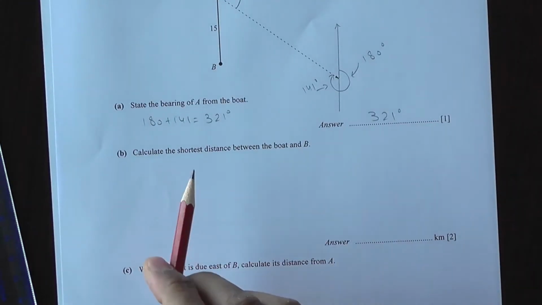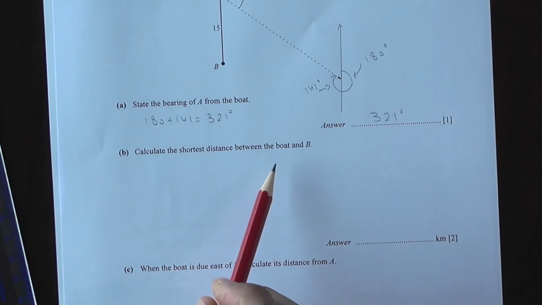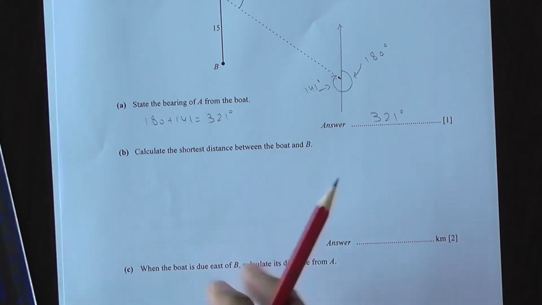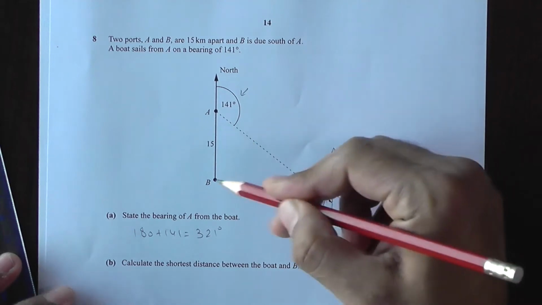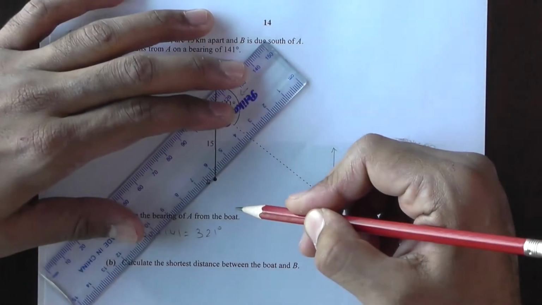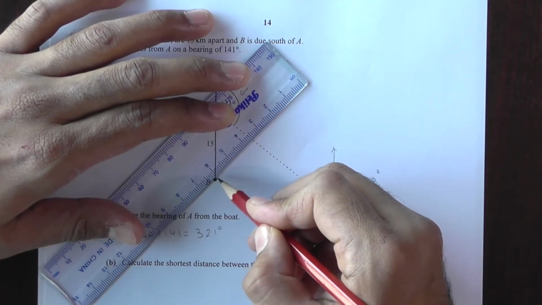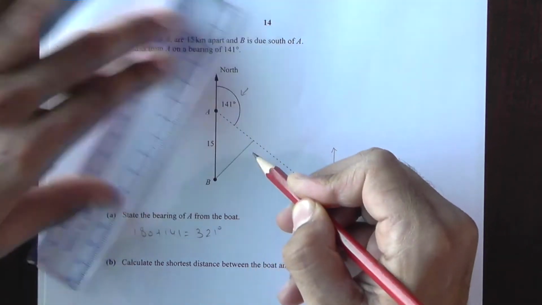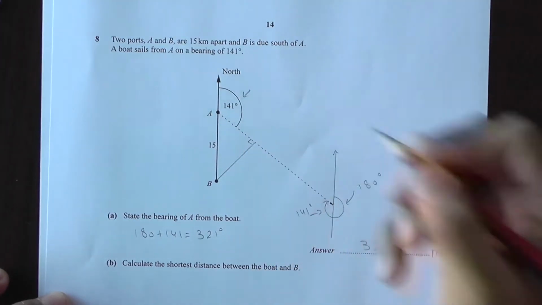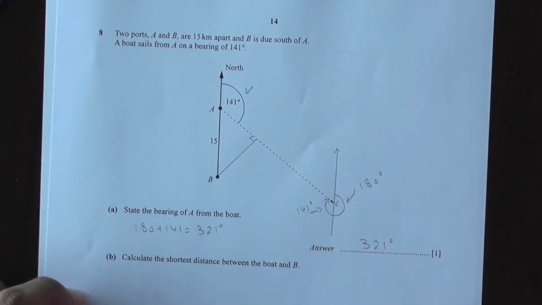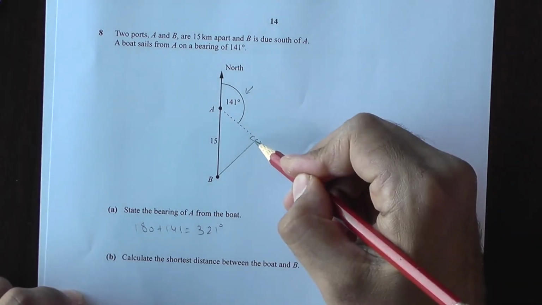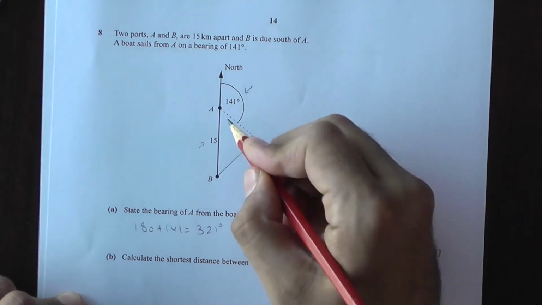The next part says calculate the shortest distance between the boat and B. That means we have to calculate the shortest distance on this line and point B. That means it is always going to be the perpendicular distance. So I draw a line and assume this to be making 90 degrees with the line AX. Let's call this AX or whatever. Okay, so when we have this and we have this as 15, let's find this angle.